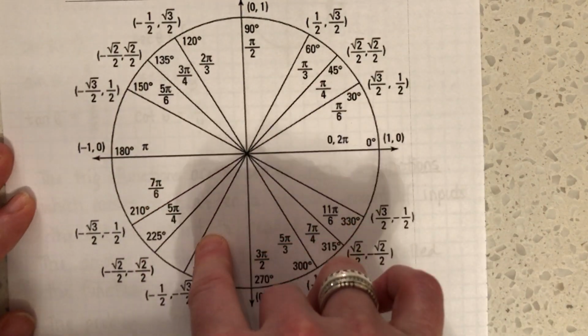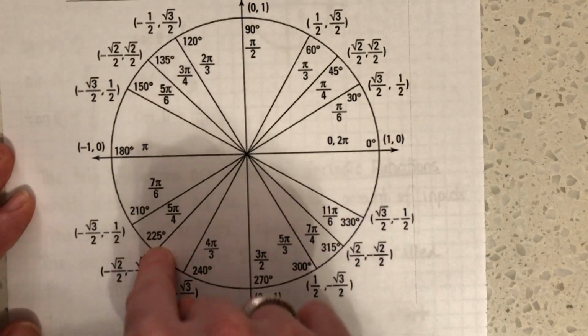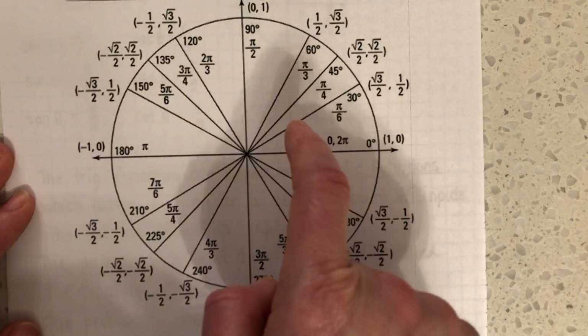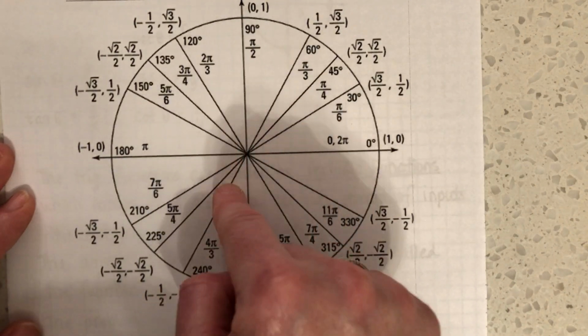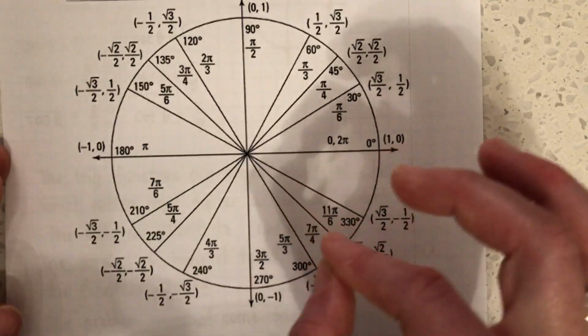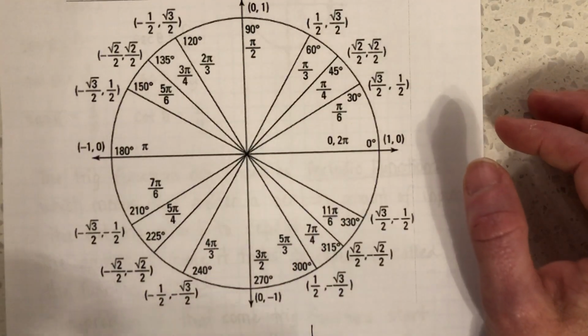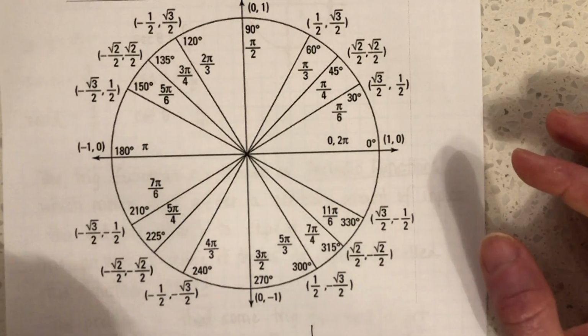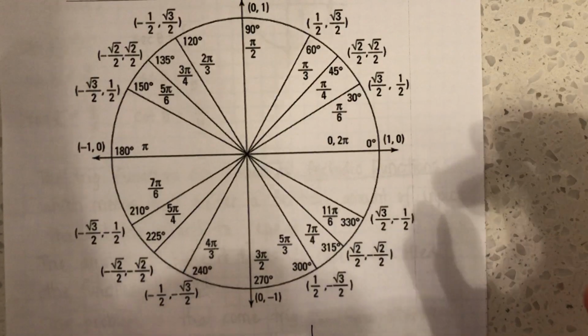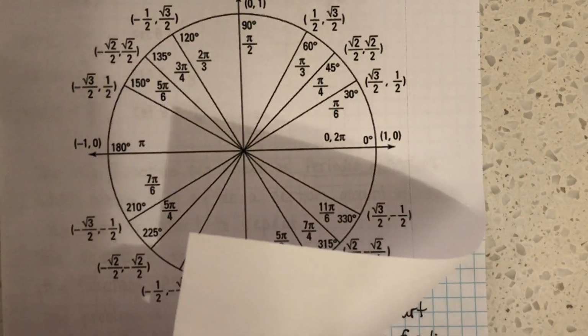So the period of the tangent and the cotangent function is going to be 180 degrees, pi radians. So they repeat faster than the sine, the cosine, the secant, and the cosecant, okay? So just remember that they have a faster period. So let's fill that in.